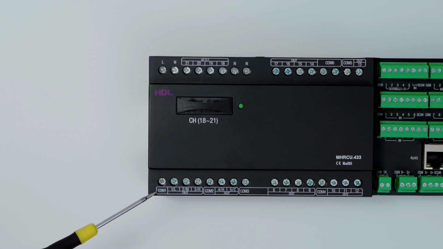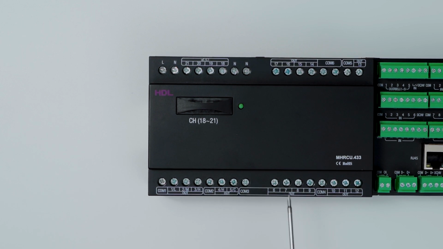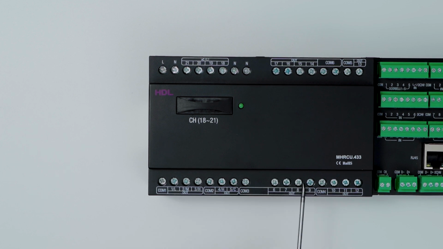COM1 and COM2 are dedicated to air conditioning devices, with COM1 for fan coil outputs and COM2 for valve control outputs. Both COM1 and COM2 require power supply as well. COM3 can be used for lighting and dry contact motors, such as connecting to curtain motors like 6-7 for curtains, or 8-9 for sheer curtains.